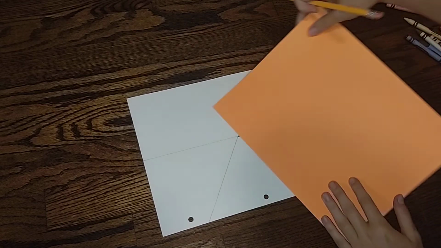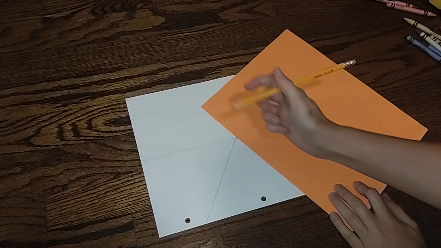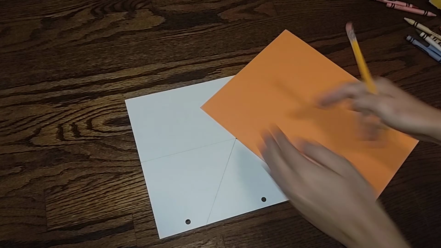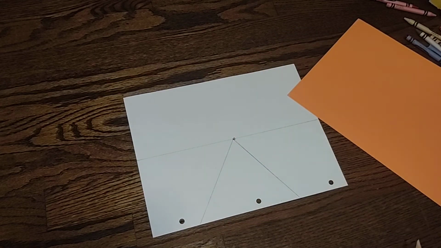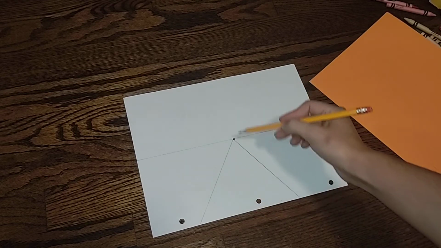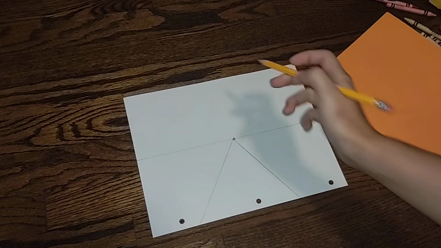Okay, and then we're going to draw another one, now going the other way towards the line, so that would kind of make a V or triangle here. Okay, it's already starting to look like a road that is getting smaller and smaller as it goes to the distance.